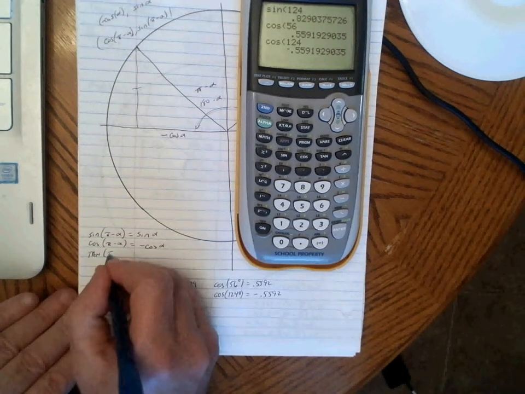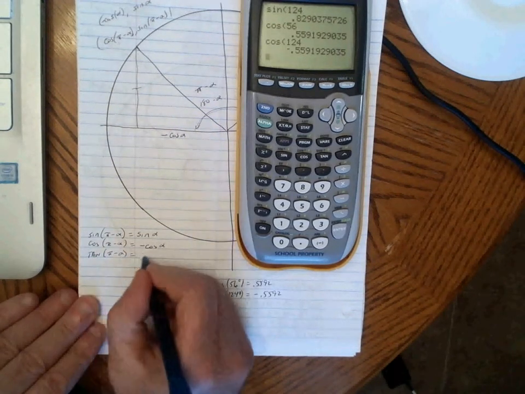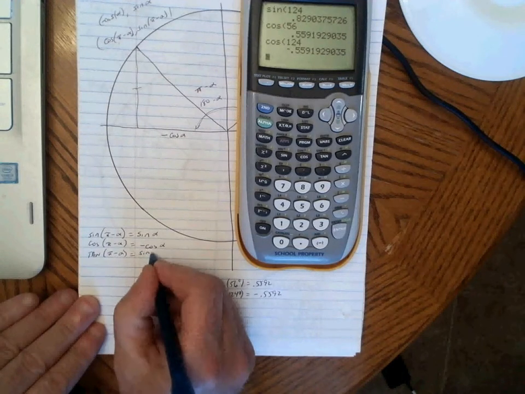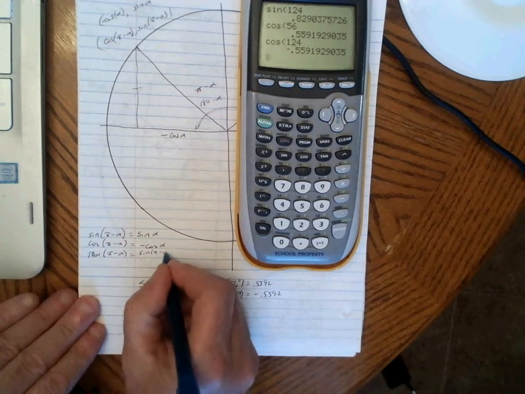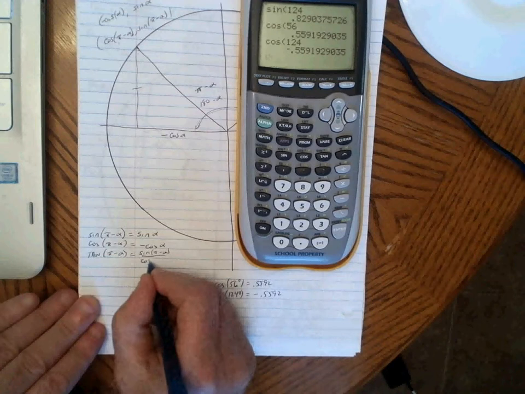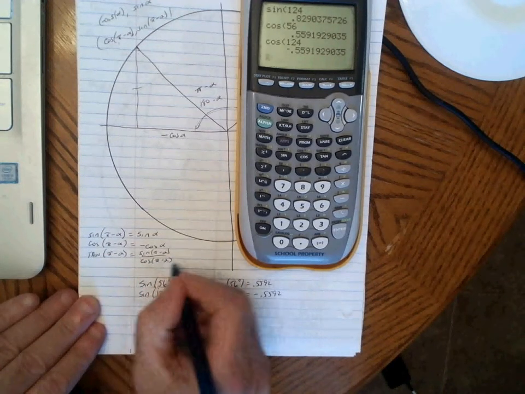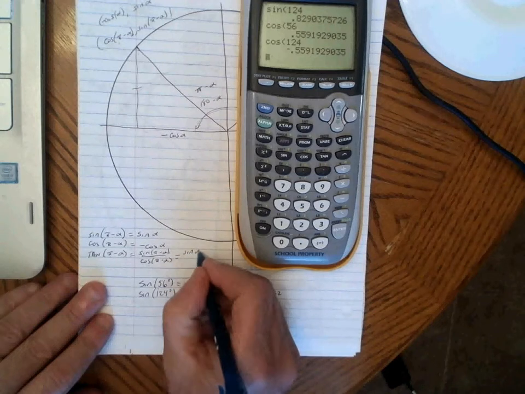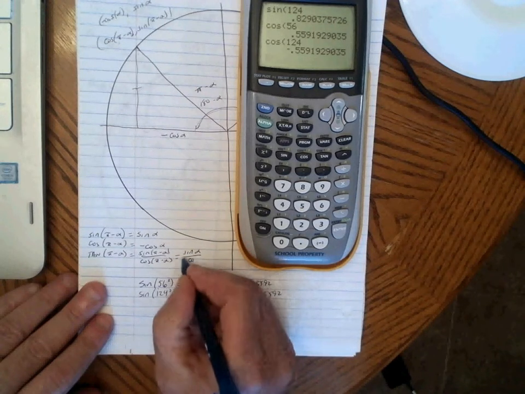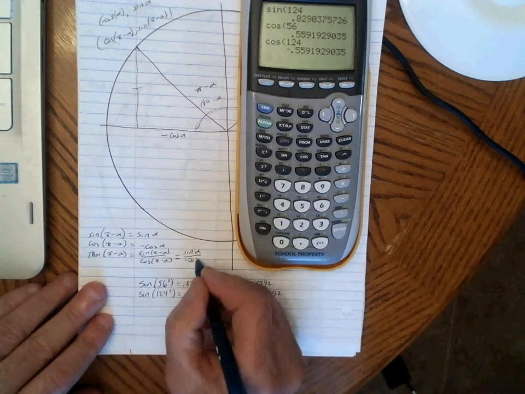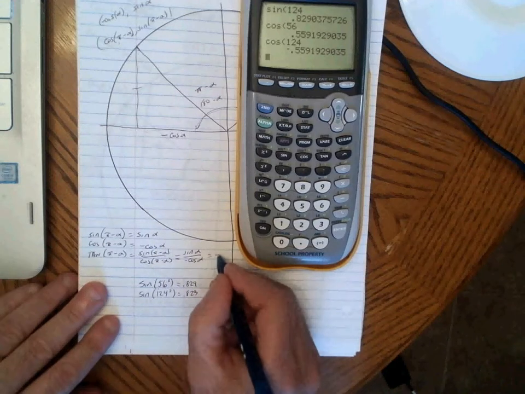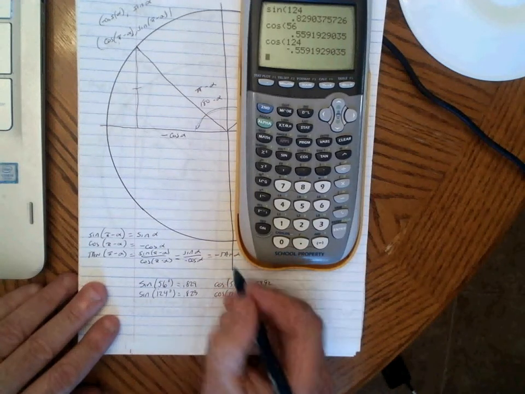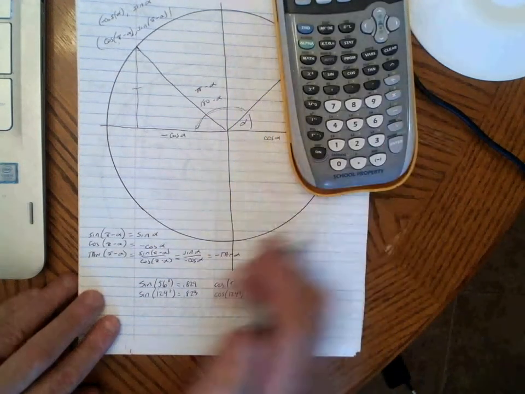So we can look at this and say the tangent of pi minus alpha is the same as sine pi minus alpha over cosine pi minus alpha. That's equal to sine alpha over negative cosine alpha, which is equal to negative tangent alpha.